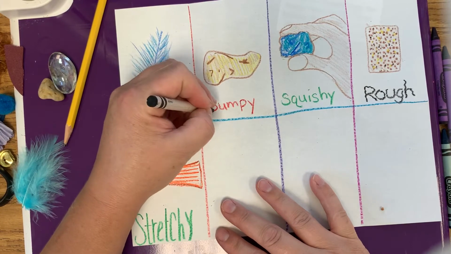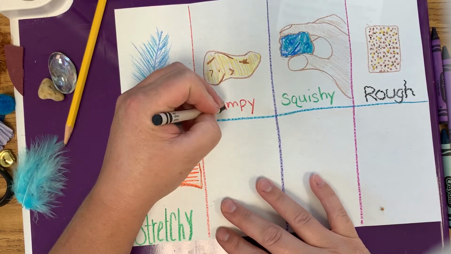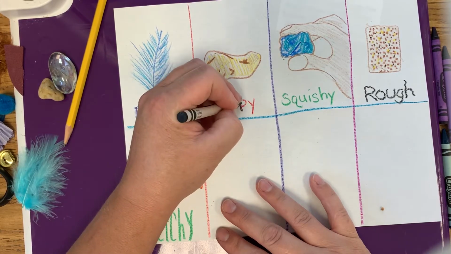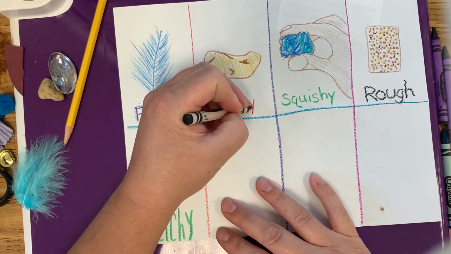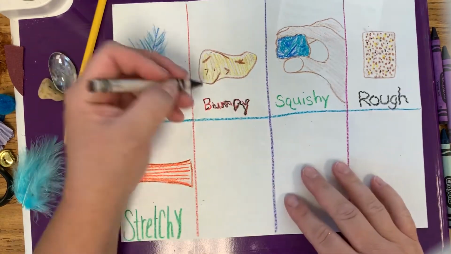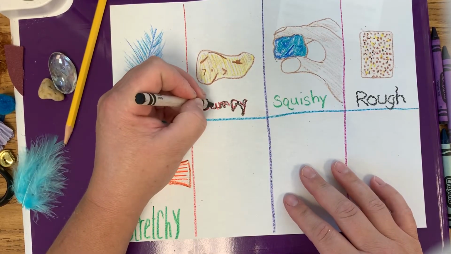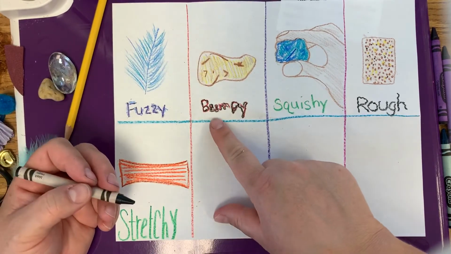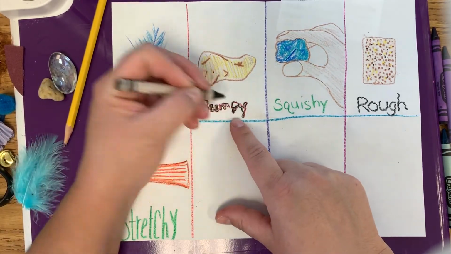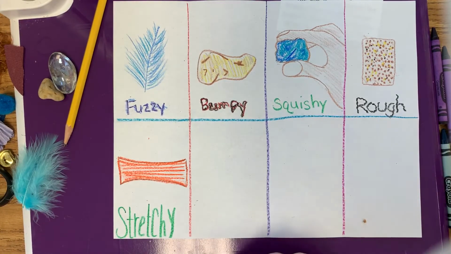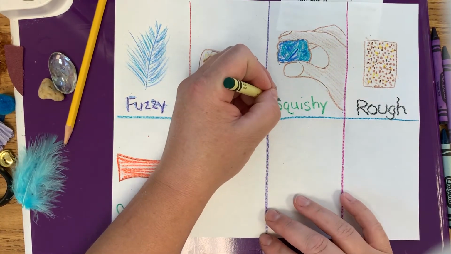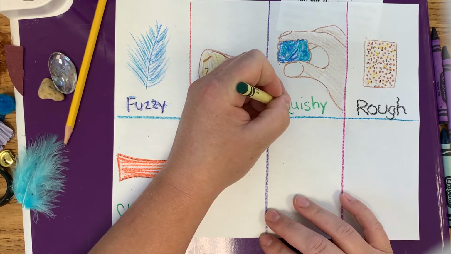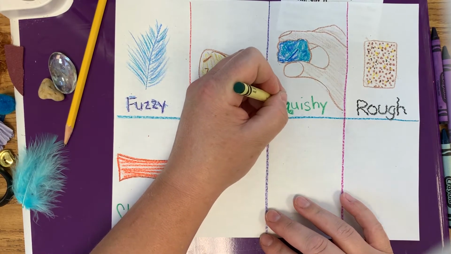There's bumpy. I kind of already did it with rough. Oh, can't really read. It says, does it look like it says bumpy? There we go. Squishy. Maybe I'll just make this one a little bit thicker, like bubble letters, as if it's made out of Play-Doh.